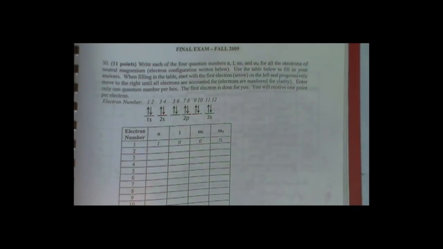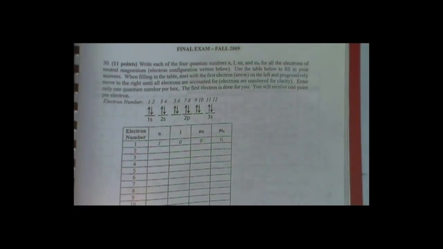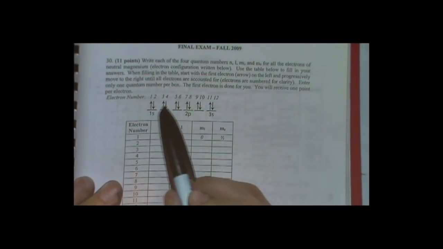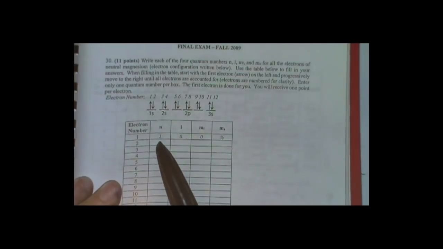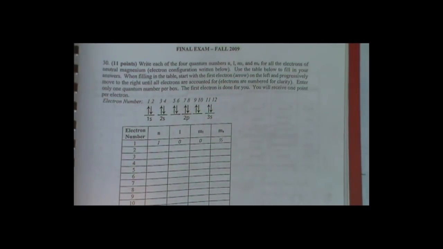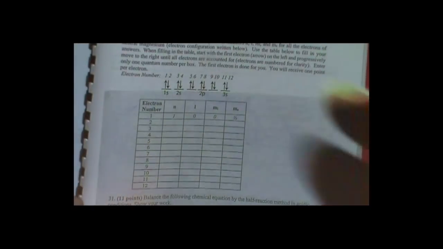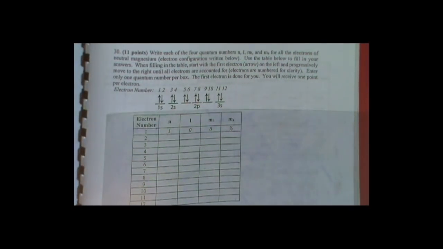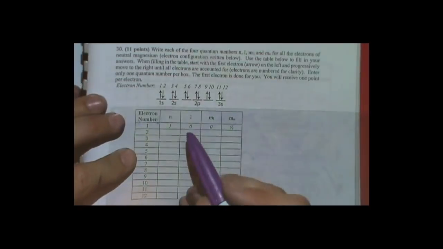Do you want me to just go through the whole thing or do you have a specific question? Oh, okay. So basically what you want to do, each electron is numbered 1 to 12. You want to write the quantum numbers in here. Let's see if I have a pen that can write this small. The first one is done for you just as an example.